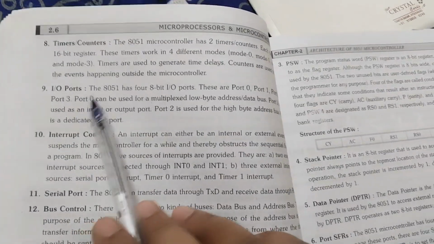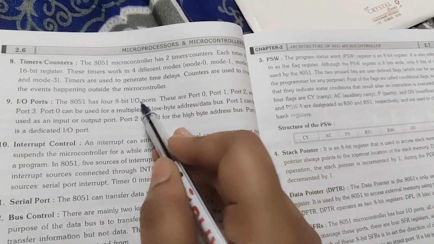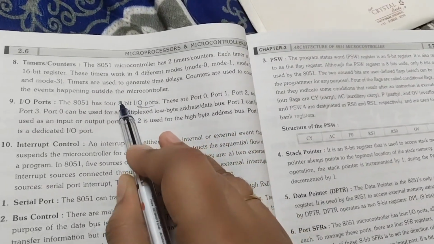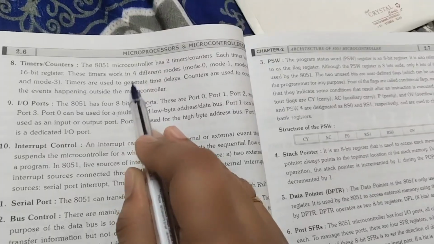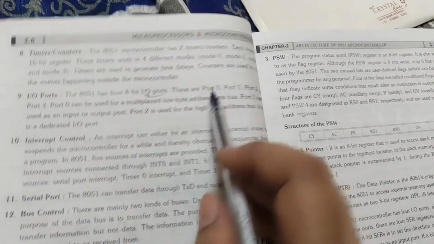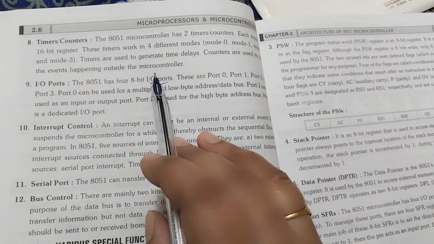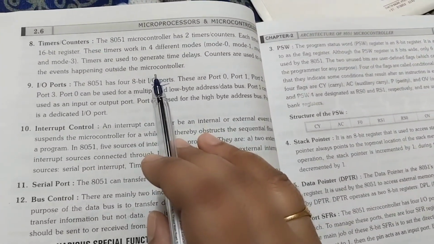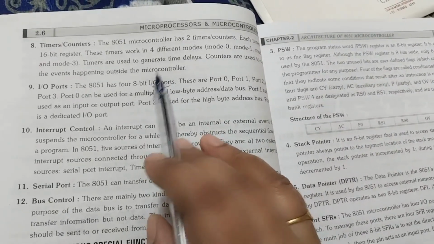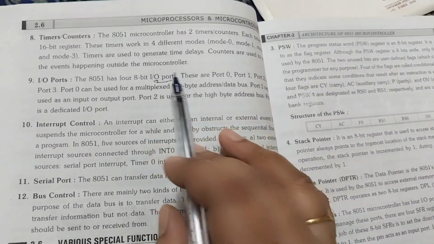And next, IO ports. The 8051 has four input output ports. How many ports does it have? 4 IO ports, and each IO port is of 8-bit length, that is, each port has 8 pins. In total, 32 pins are allocated for the 4 IO ports. So this question may be asked: how many pins are allotted for input output ports of the 8051 controller? The answer is 32 pins, because it has 4 input output ports and each port is of 8 pins. So 8 into 4, 32 pins.